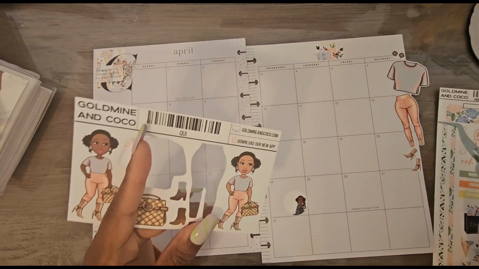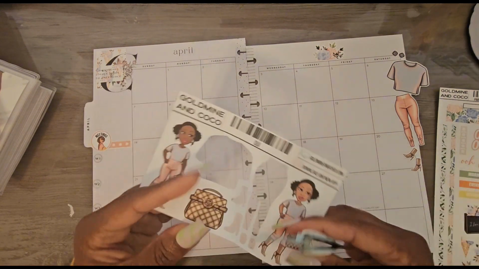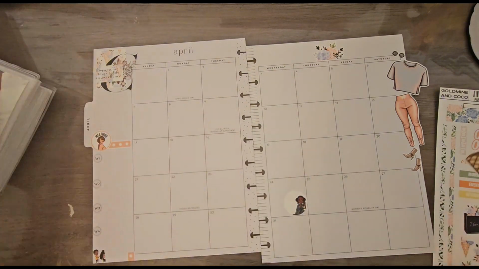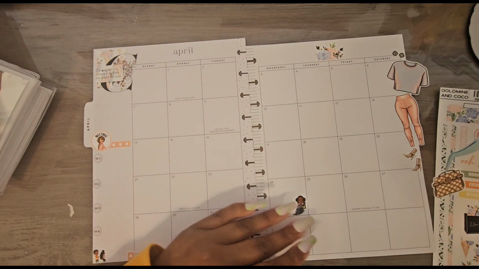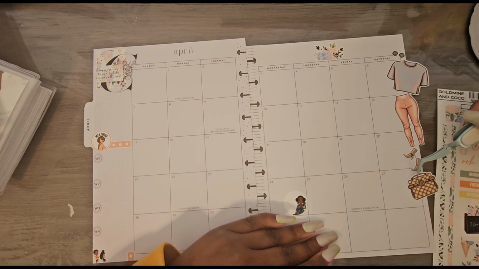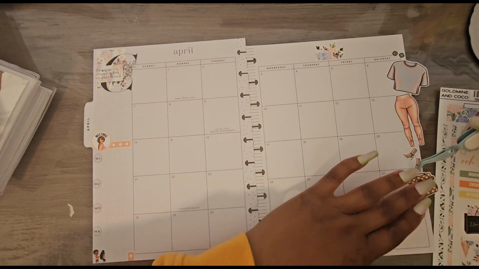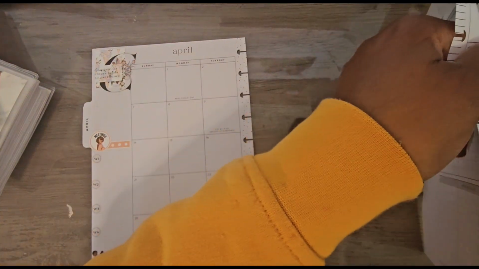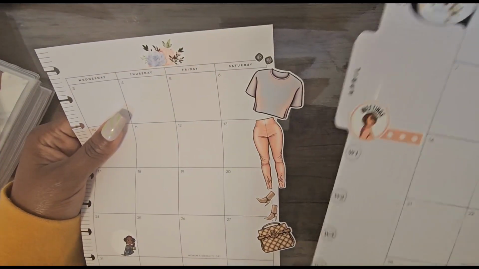A part of me feels like I just want to move the pants over, but then I'm like, I don't want to have just the shirt be the only thing that I kind of cut off. And I'm like, once I cut them, there's no coming back.